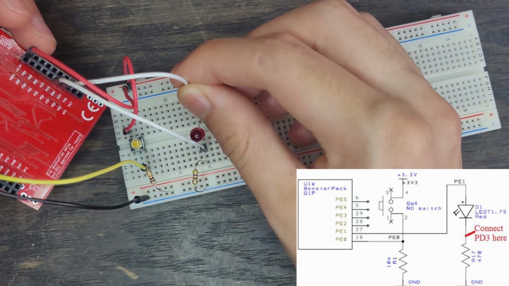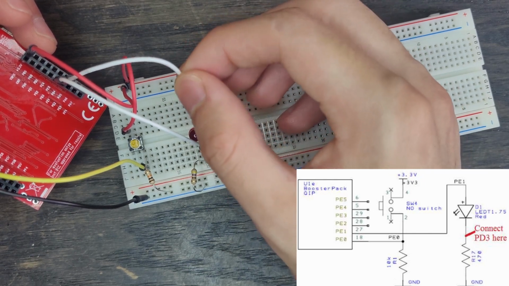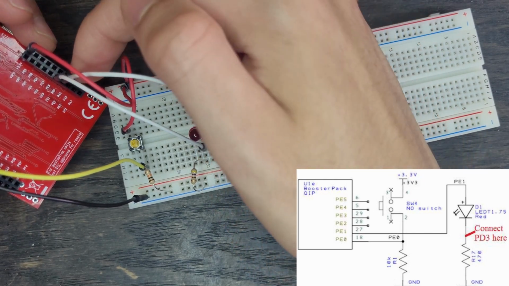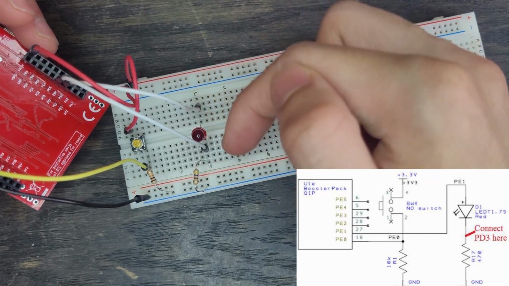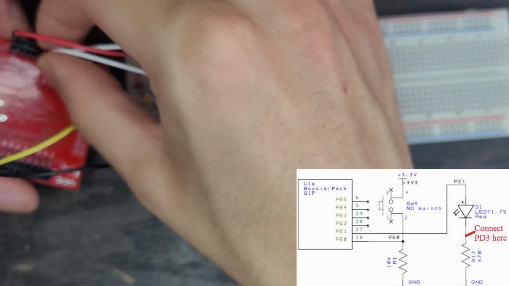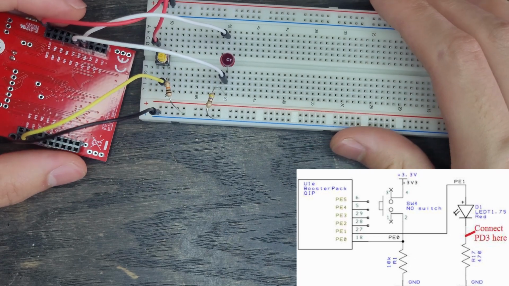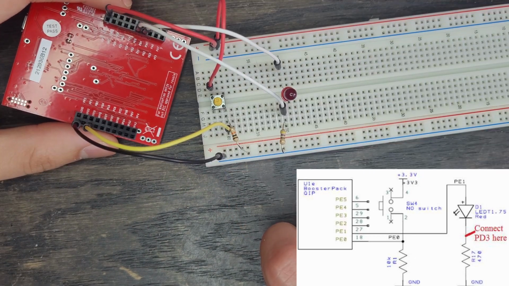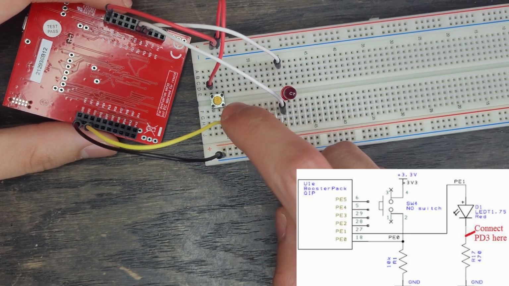Now, what is this one? Well, this represents our input. So the current is going to go from here, here, into our LED. Well, how do we get this input? Well, we get it from this switch. Now we look at our switch. So how do we wire the rest of our switch?